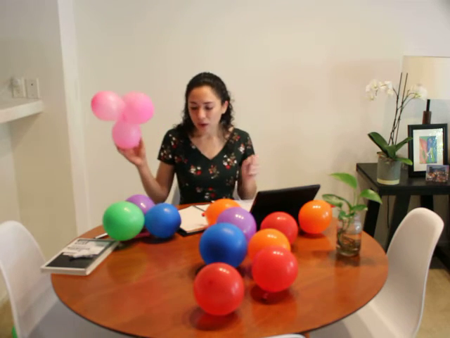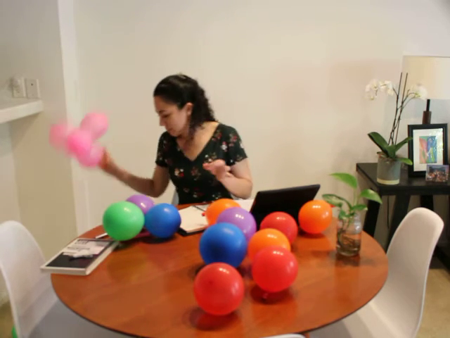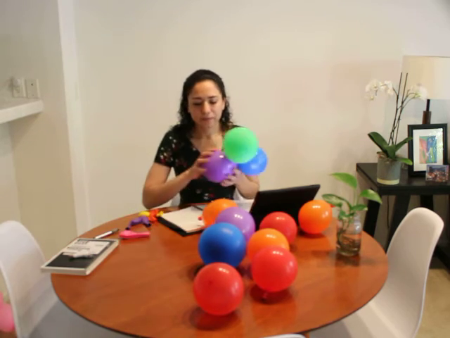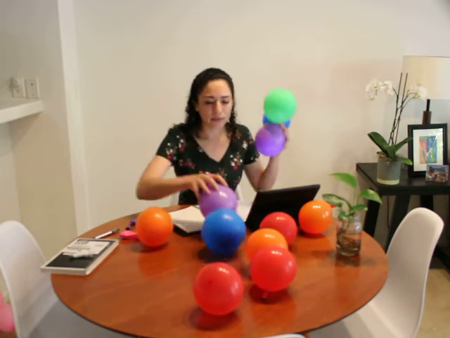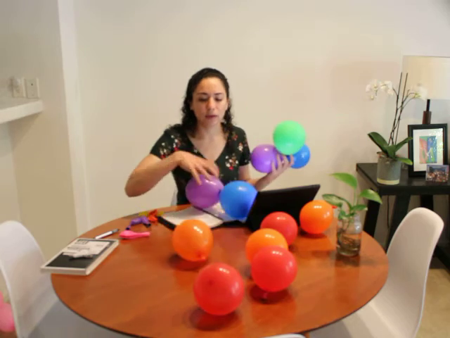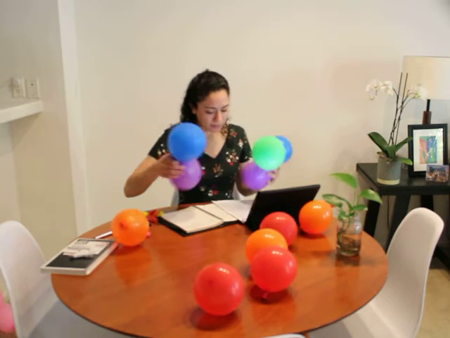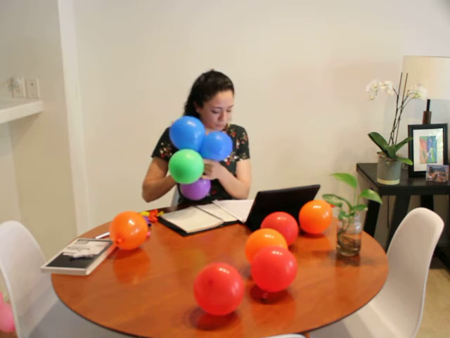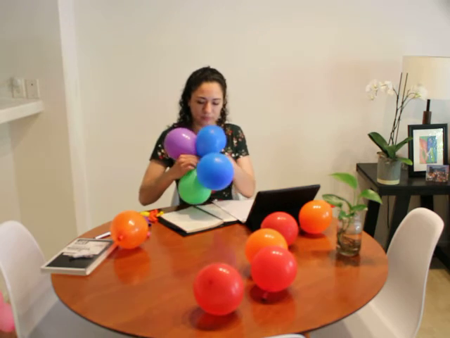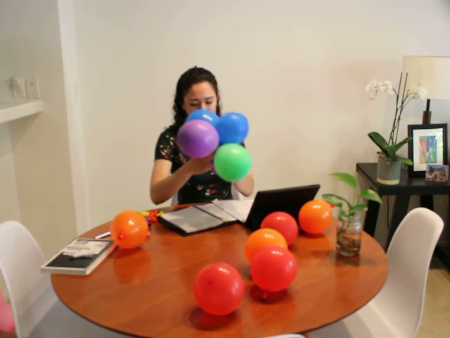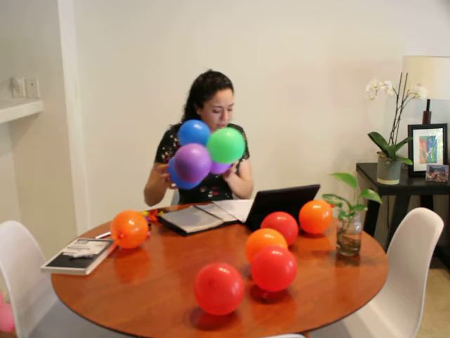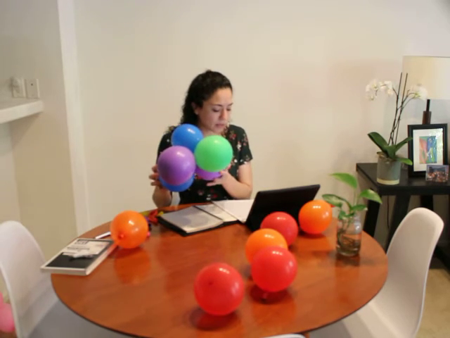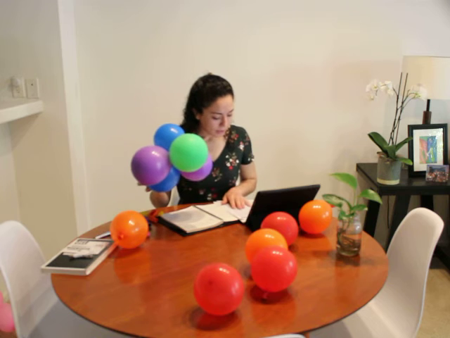Okay, let's move to the next one. For the next one, we'll be using 5 balloons. So we're done with this one for now. I already have 3 here and a pair of balloons here, so I'm just going to try to tie them. Okay, so the type of molecule in this example is AB4.